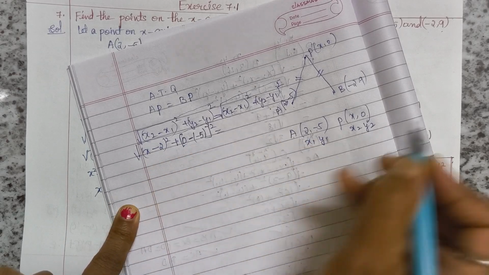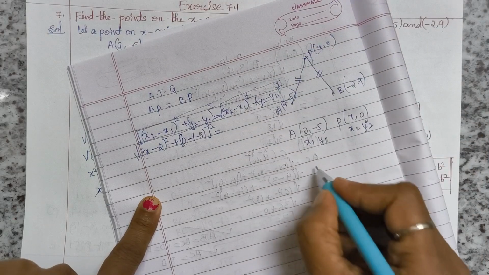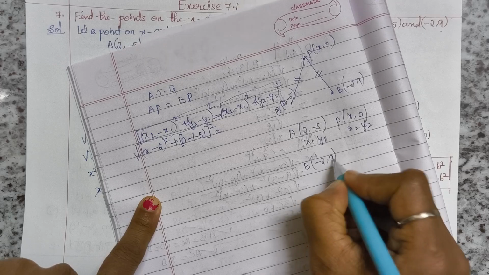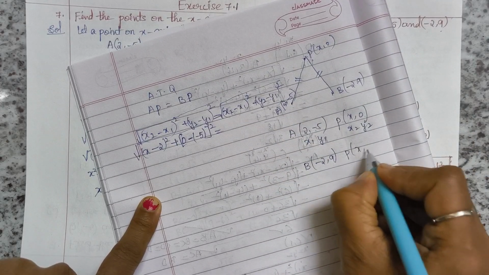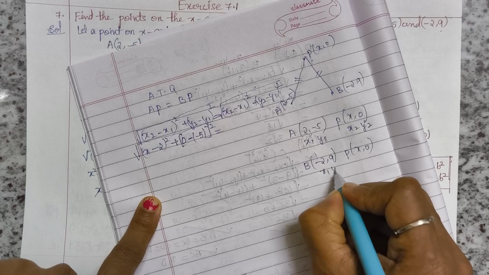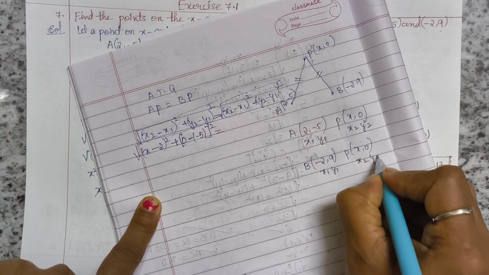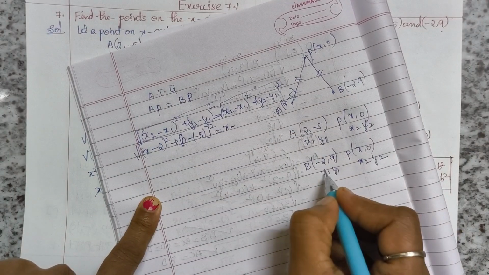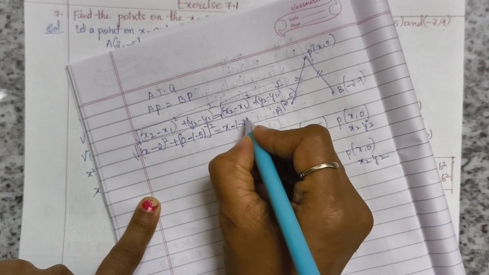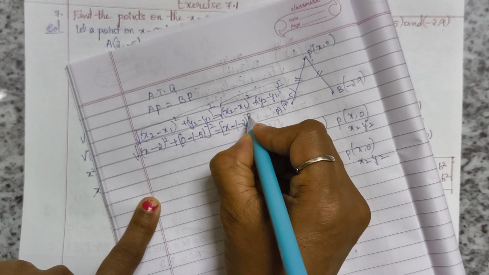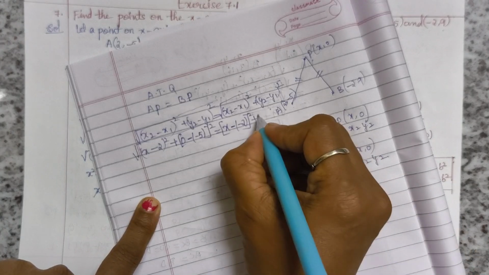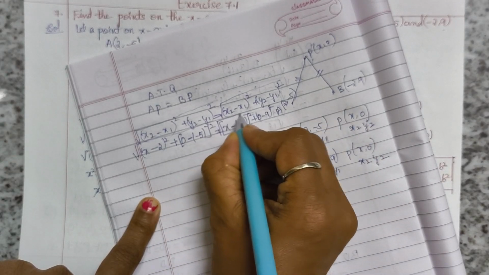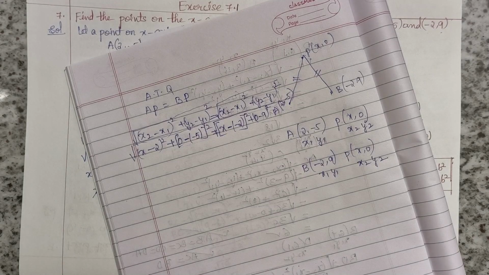Next we will come here. Again next, AP over. Next BP we will take. B means what is there? B means minus 2, 9. P means x, 0. Confuse is there, means right here, x1, y1. This is x2, y2. Now apply. x2 means what? X is there. In the question minus is there. x1 means minus 2. So minus of minus 2 whole square plus y2 means 0 minus 9 whole square under root. Now apply the values correctly, you will get the correct answer.